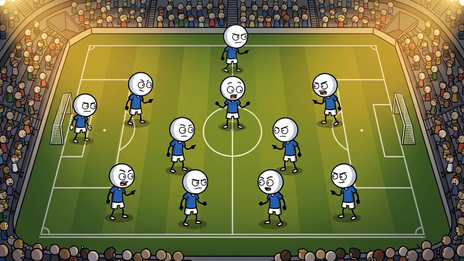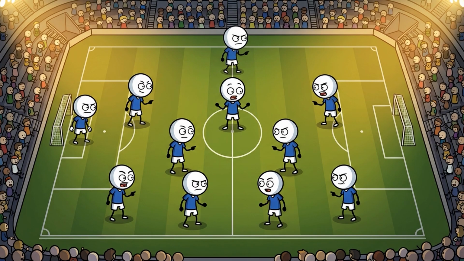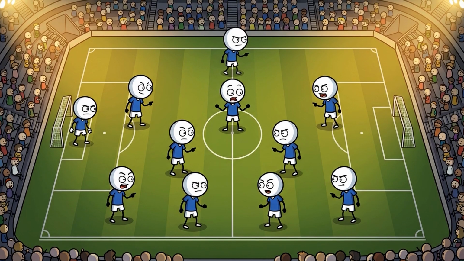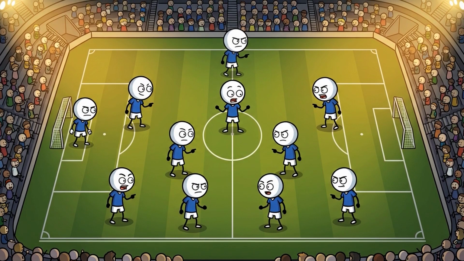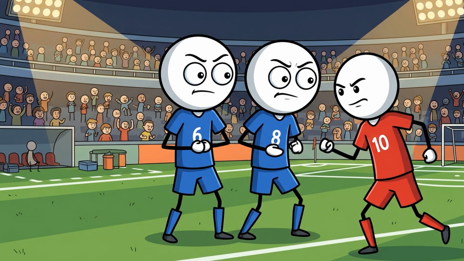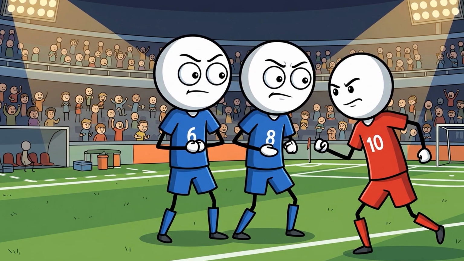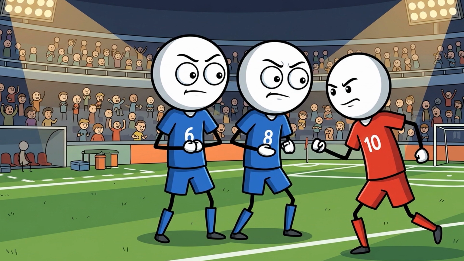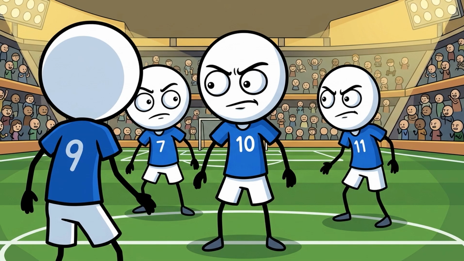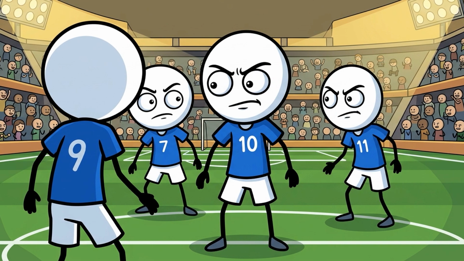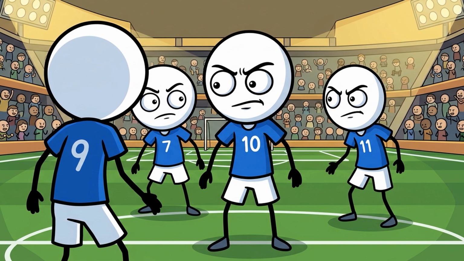4-2-3-1. The 4-2-3-1 is one of the most popular modern formations. It has 4 defenders, 2 holding midfielders, 3 attacking midfielders, and 1 striker. The most important part of this system is the double pivot. Those 2 deeper midfielders sit in front of the defense, protect the center, and help stop counterattacks before they become dangerous. That makes the team hard to break through, especially in the middle of the pitch.